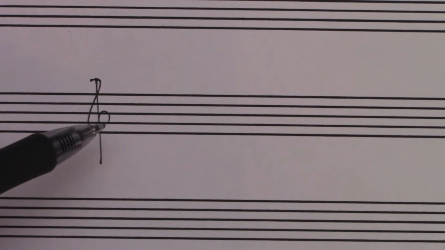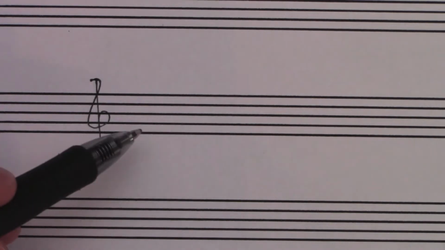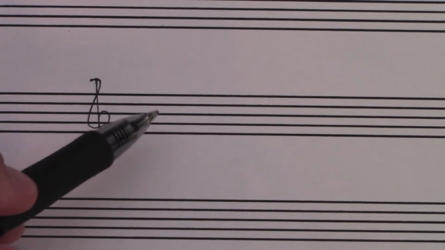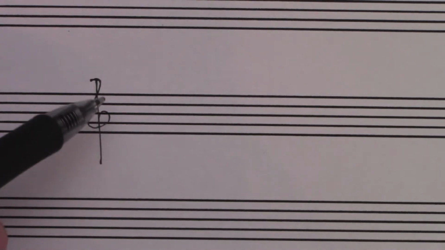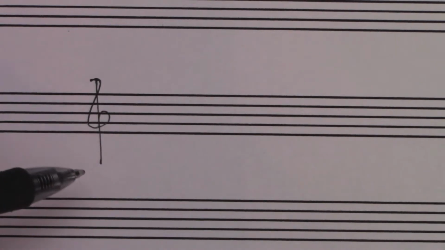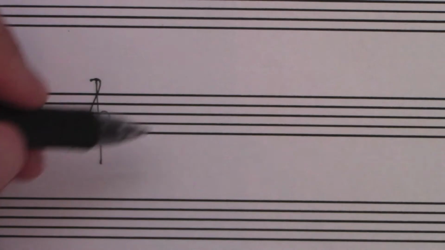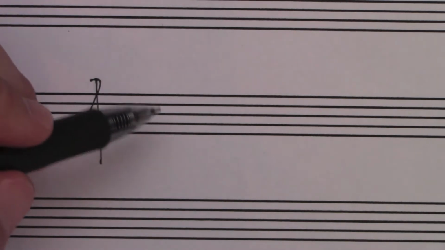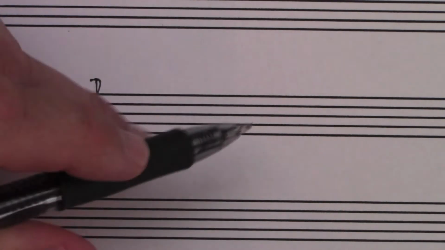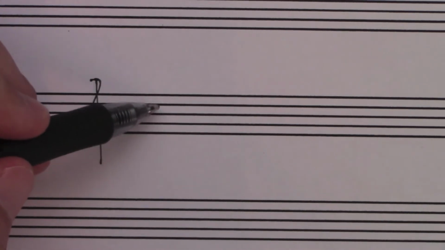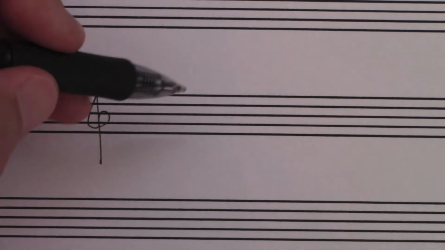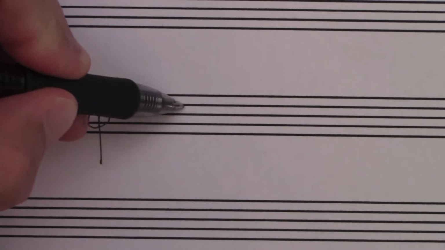Now, I've been referring to various notes in our scales by numbers. For instance, scale degree 1 or scale degree 5. Well, these scale degrees also have names, and I am not going to write all the names out because it's going to take too much time. There is a sheet on Canvas that has them all written out, but you'll see what I mean.